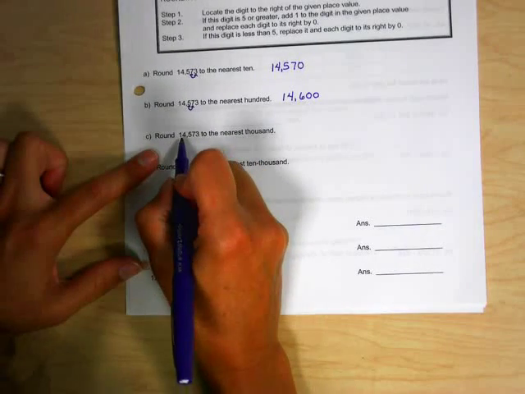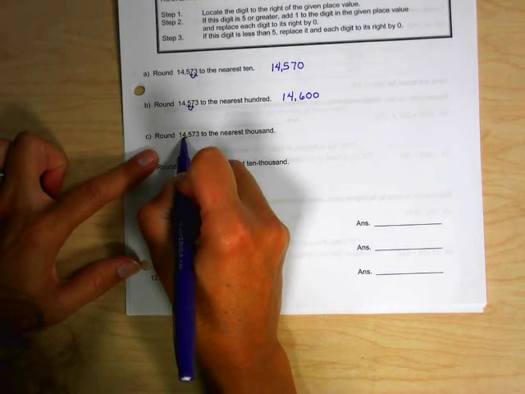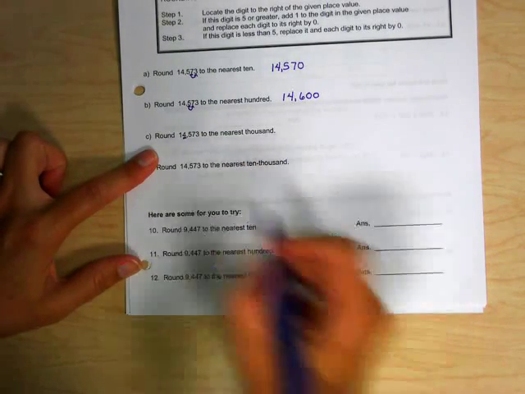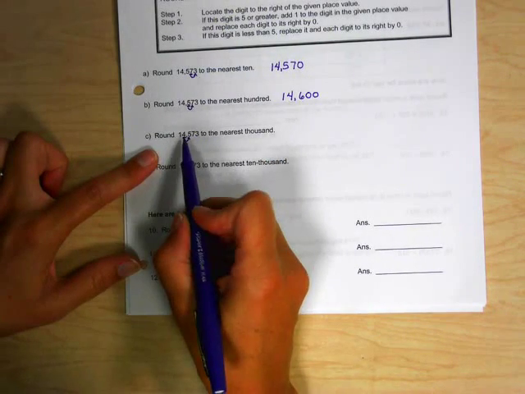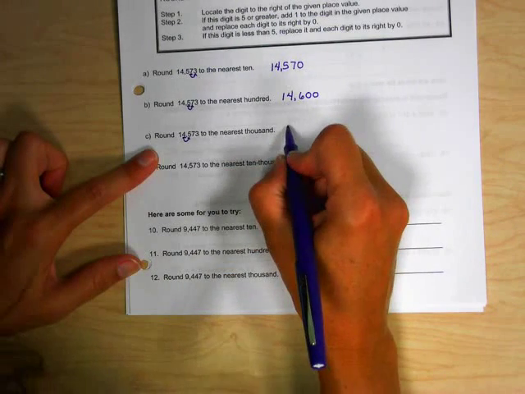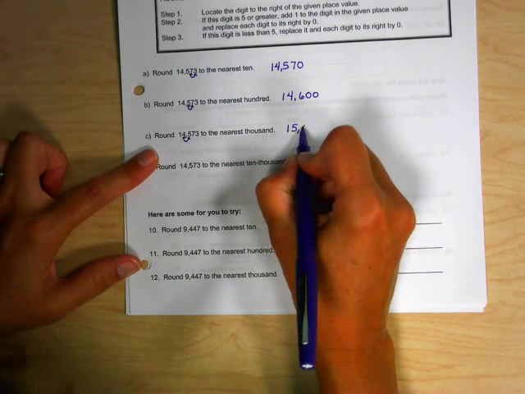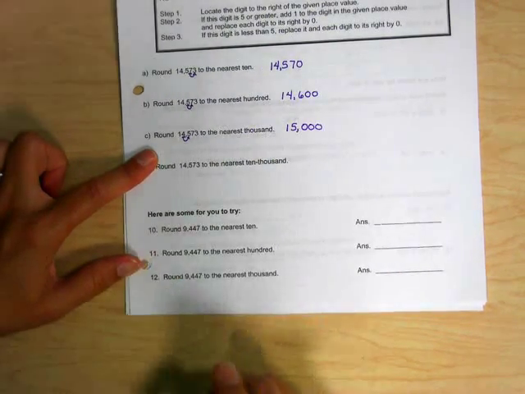Okay, to the nearest thousand. Underline the thousands. We're either going to keep the 4 or make it higher. How do we know? We look to the first digit to the right. If it's 5 or more, we make that 4 into a 5. We add 1. And then you make zeros for everything that follows.